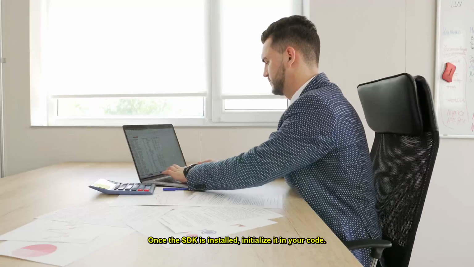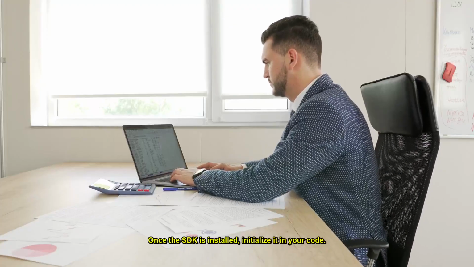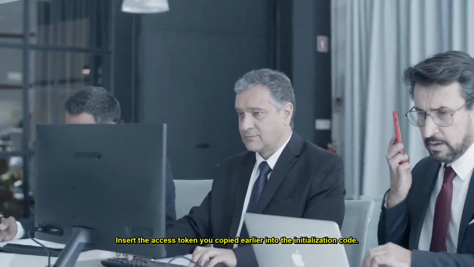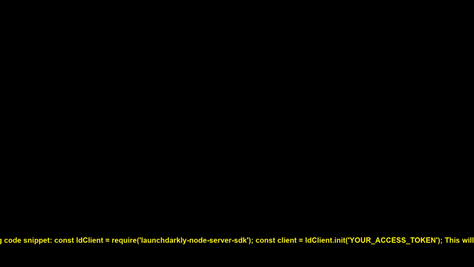For other languages, refer to the specific SDK documentation on the LaunchDarkly website. Once the SDK is installed, initialize it in your code. Insert the access token you copied earlier into the initialization code. For example, in JavaScript, use the following code snippet: const ld_client = require('launchdarkly-node-server-sdk').